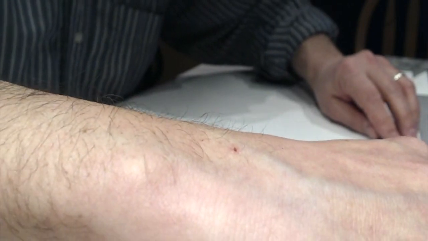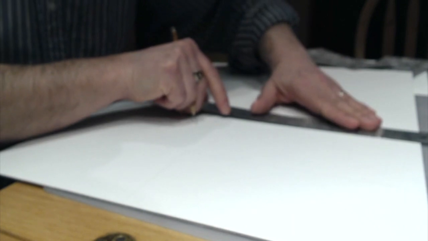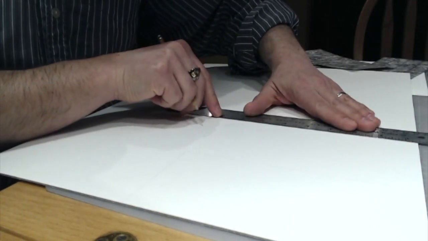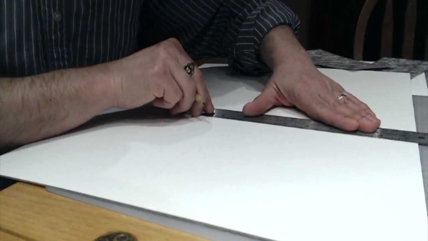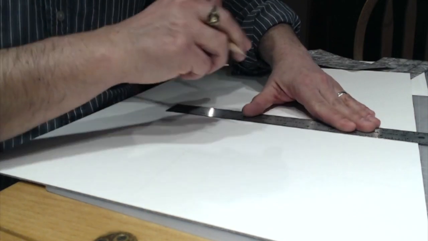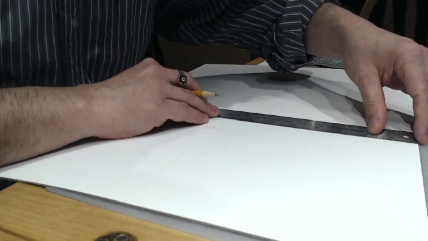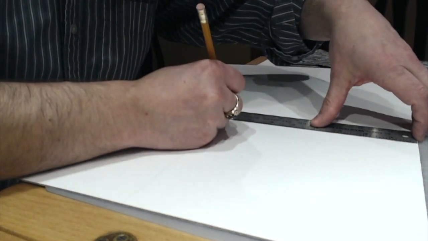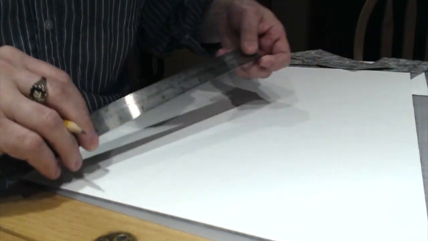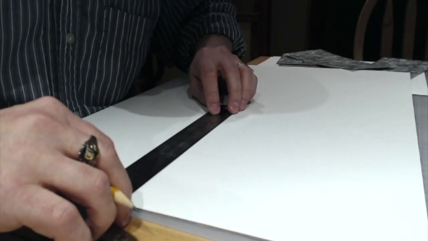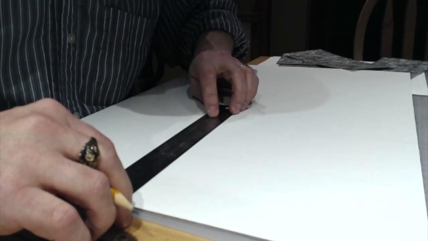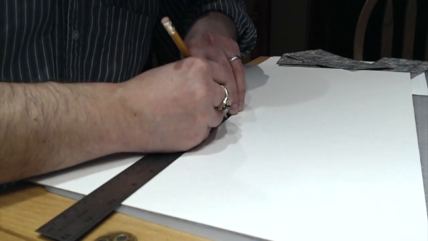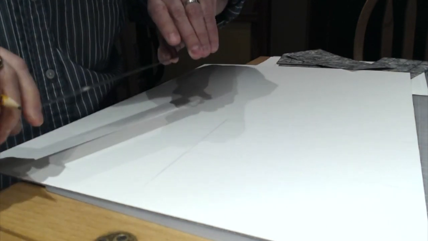Just carefully measure twice, cut once. I often have to measure more than twice. I am numerically challenged. Sometimes I can't keep numbers in my head. Alright, and 8 inches down, and just join that up. Okay, so I'm going to use my cutting tool, and I'm going to cut this out.